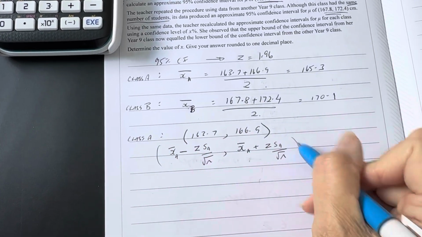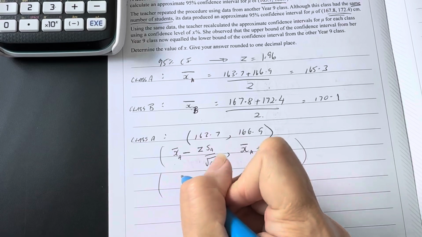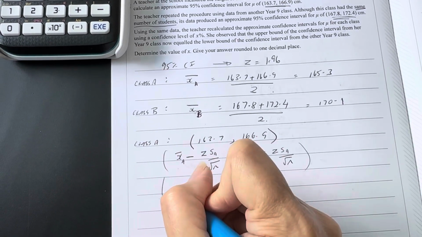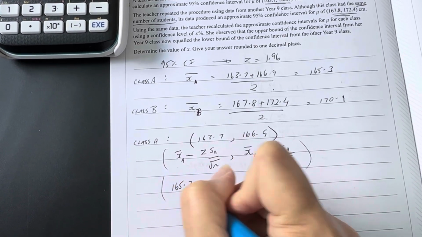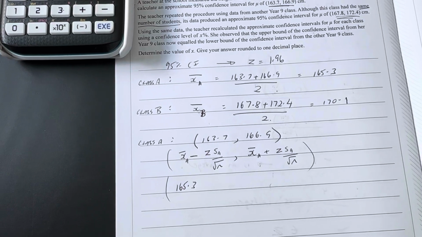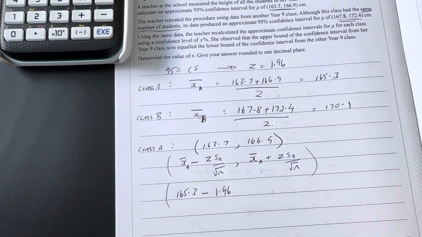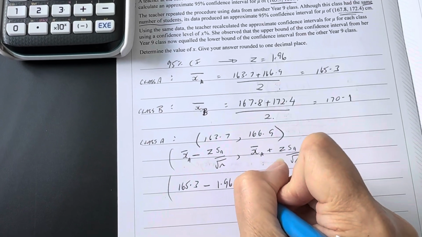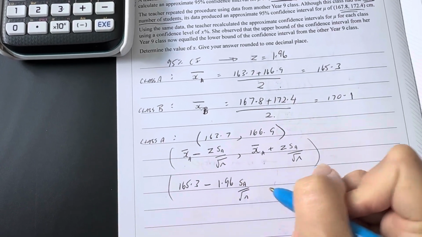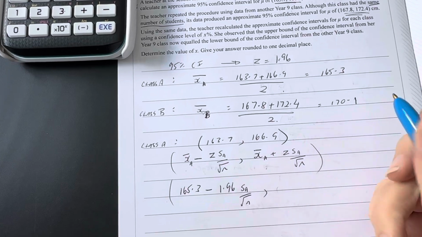Now, we know that sample mean is 165.3. We know Z is 1.96 because it's a 95% confidence interval. I don't know S A, and I don't know the size of my sample.